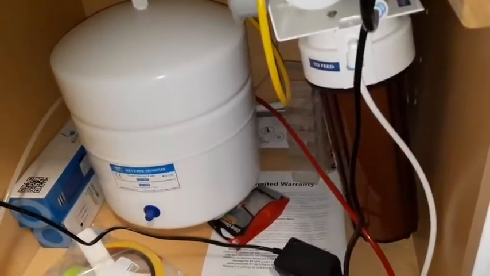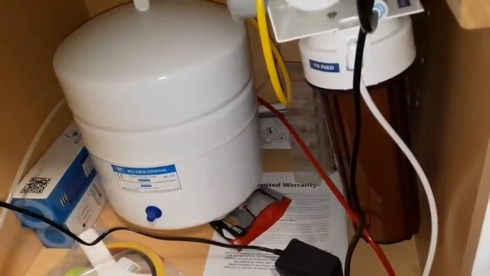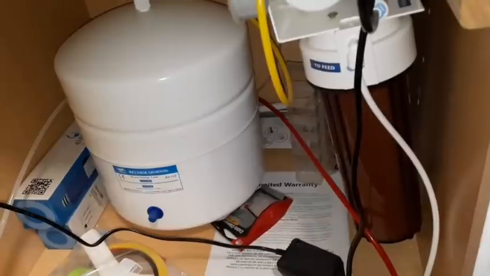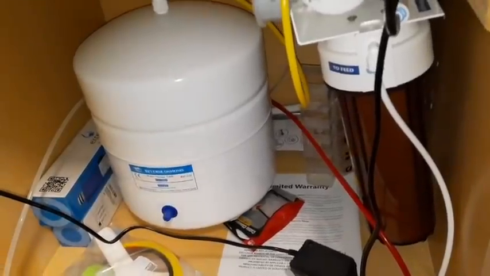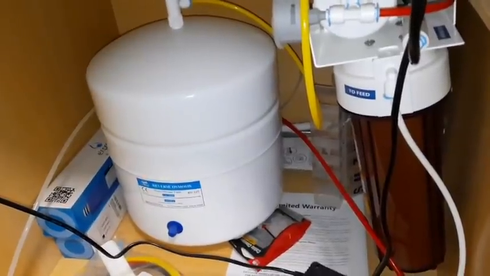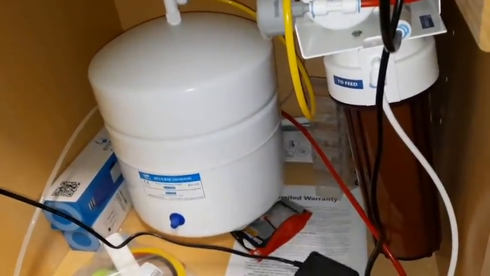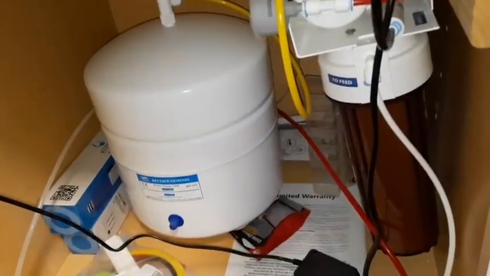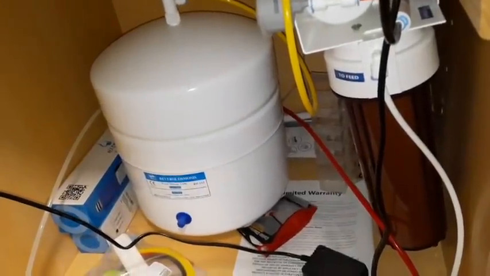At the very least, I would say that getting a ppm pen or having your water tested at least once every 6 months or so is a great idea, just to make sure that what you're ingesting is not doing you any harm. This system cost me $269, so let's say $270.